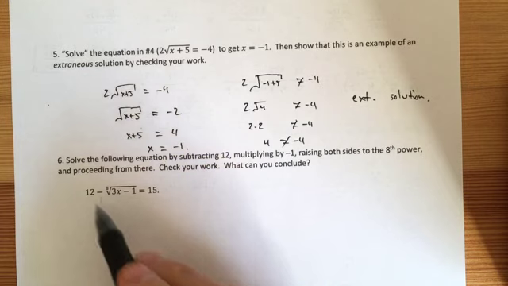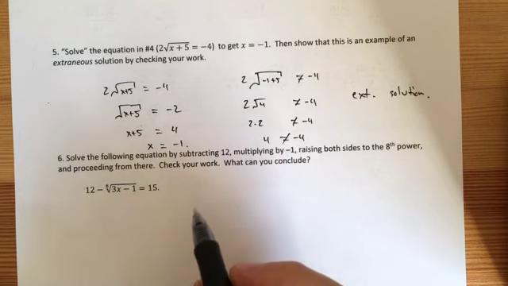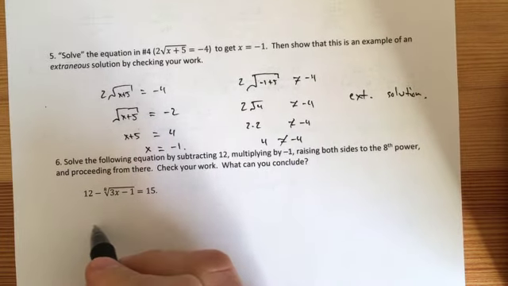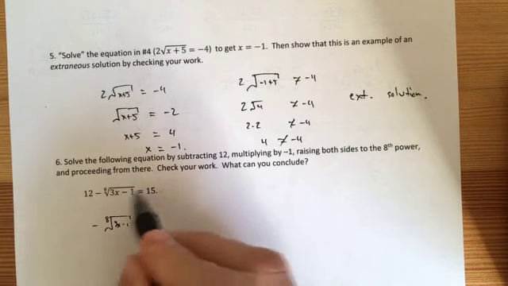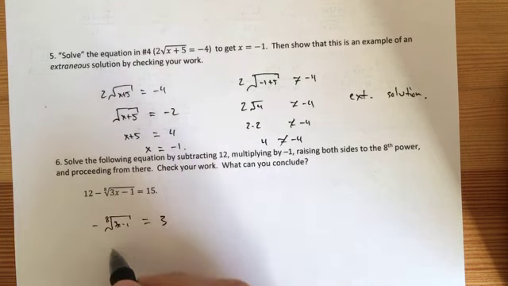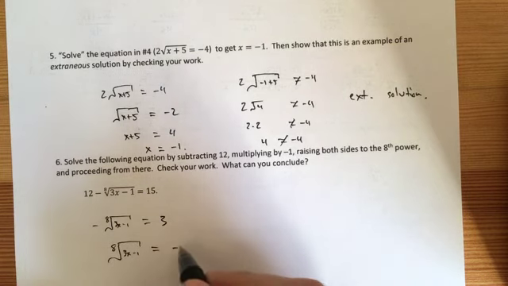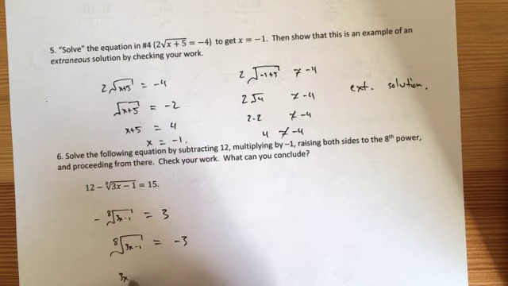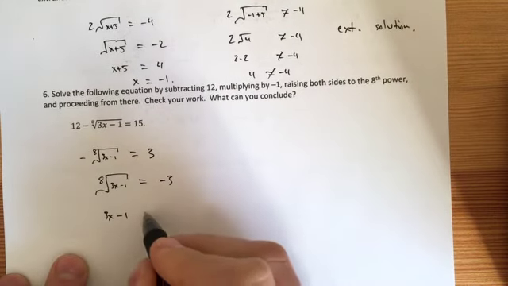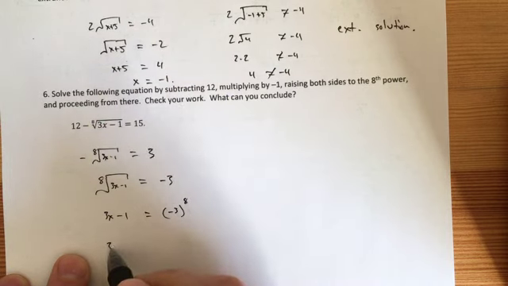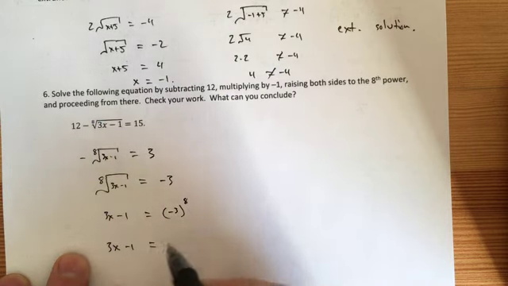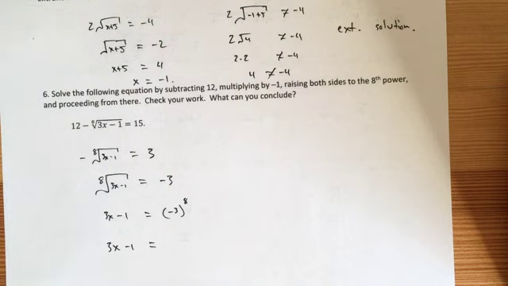Here, if I solve this by subtracting 12, multiplying by negative 1, raising both sides to the 8th power, I will get negative 8th root 3x minus 1 equals 15 minus 12, which is 3. So the 8th root of 3x minus 1 should equal negative 3. So 3x minus 1 should equal negative 3 to the 8th power. So 3x minus 1 equals some large number.